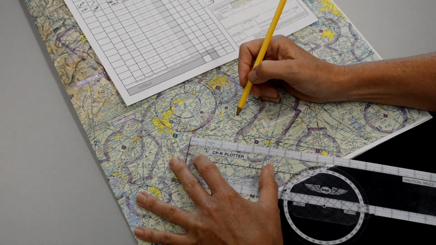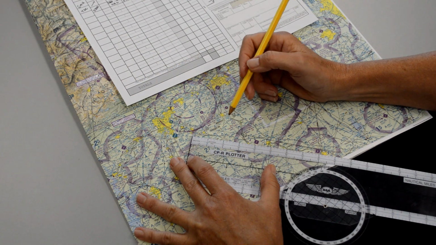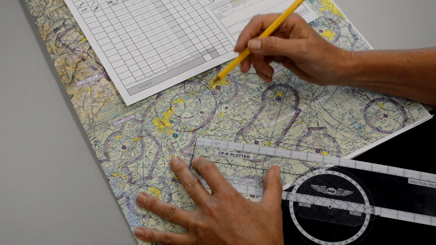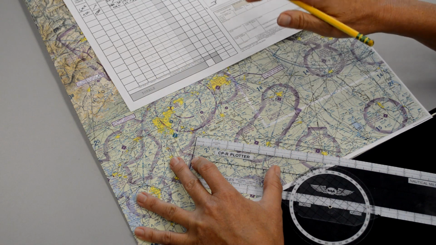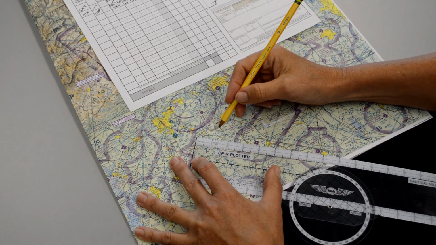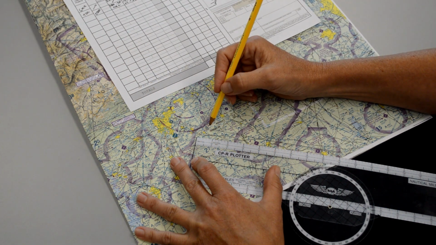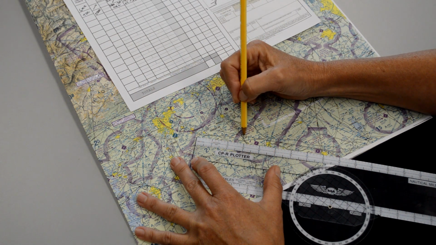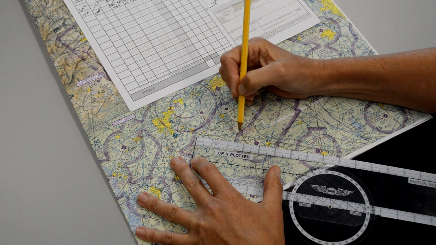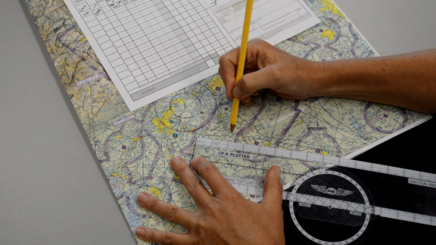Now you may wonder, why do we need to make checkpoints every 10 to 15 miles away? Well, we're going to calculate out how much time and fuel burn it takes between each point, and that way we can make sure that we stay on schedule. Because let's say that we had calculated out that it was supposed to take us 8 minutes to fly from here to here, but when you timed it, it actually took you 12 minutes.